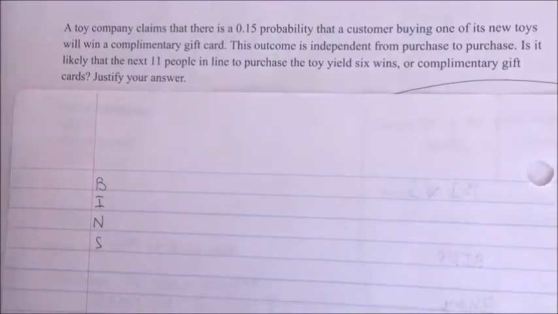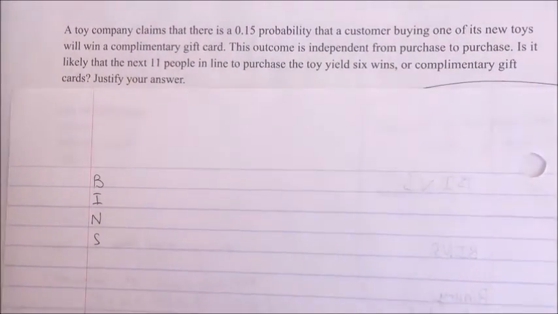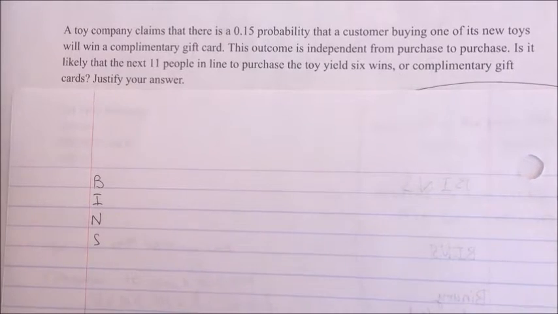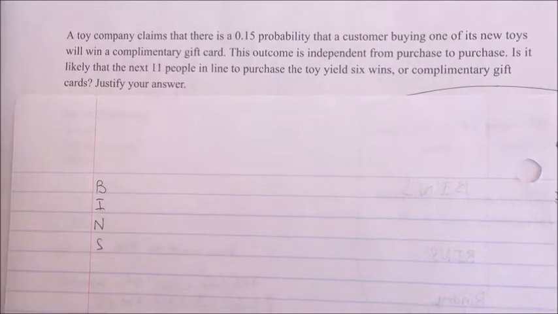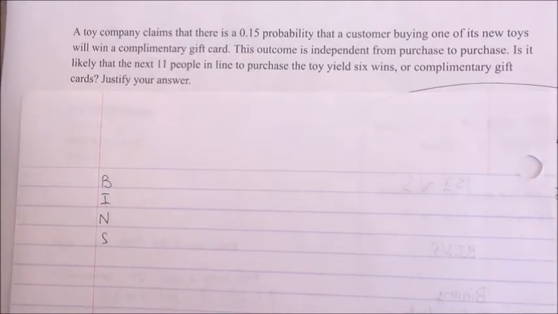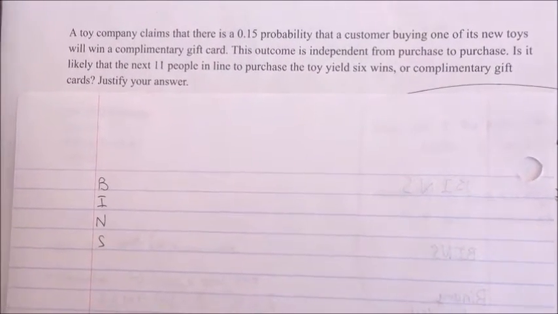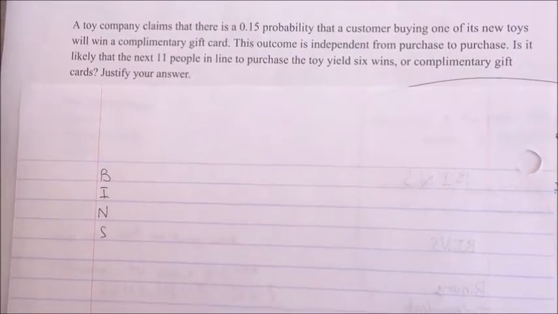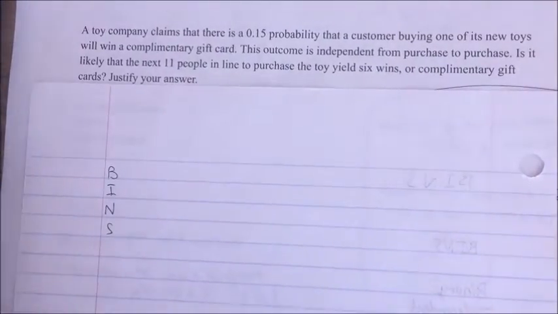Now that we know what a binomial random variable is, let's try a problem. The problem reads, a toy company claims that there's a 0.15 probability that a customer buying one of its new toys will win a complimentary gift card. This outcome is independent from purchase to purchase. Is it likely that the next 11 people in line to purchase the toy yield 6 wins or complimentary gift cards? Justify your answer. So first we would check the conditions using BINS.